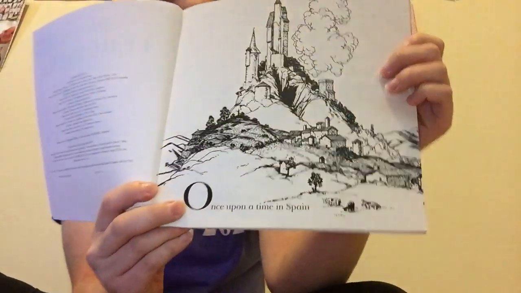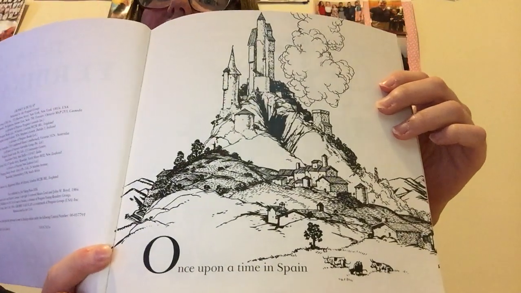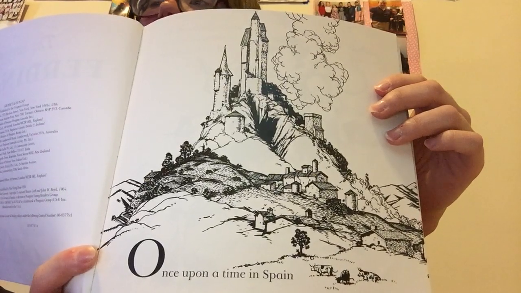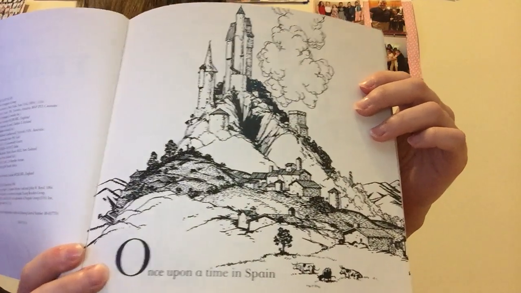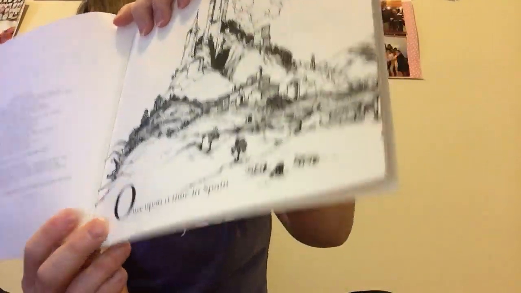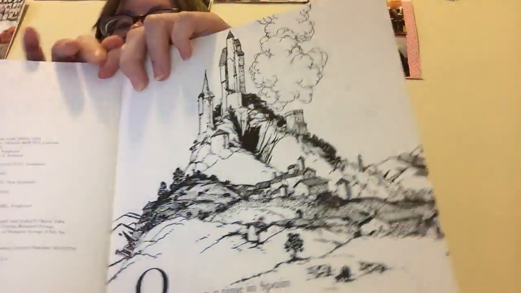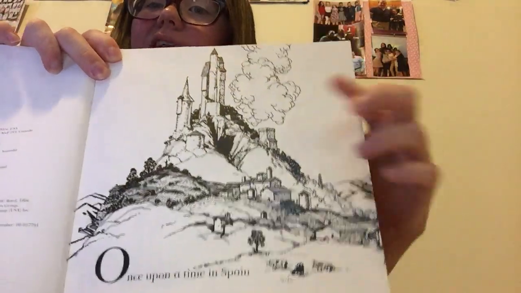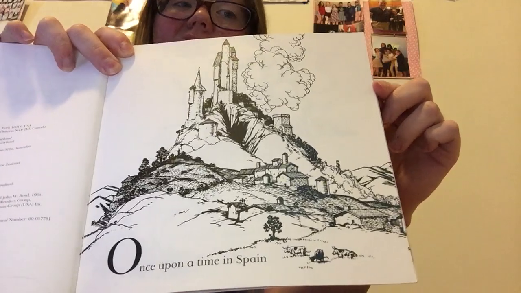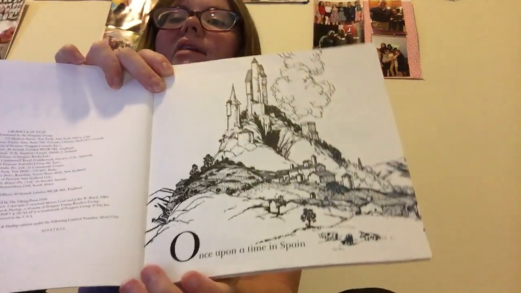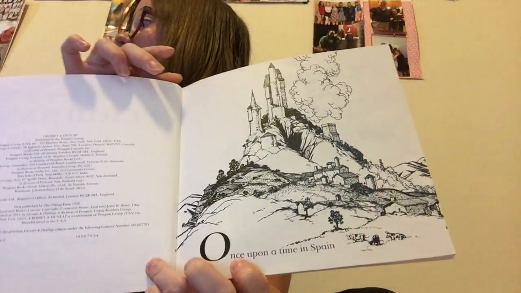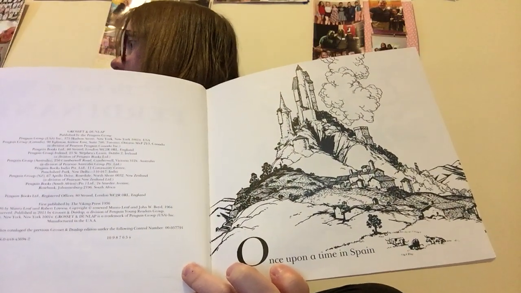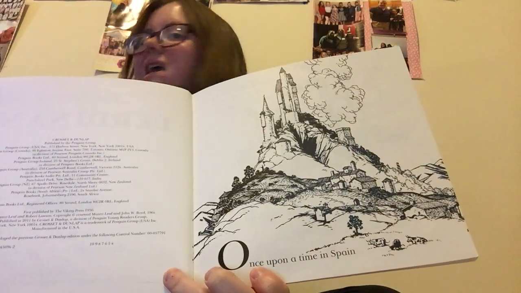Once upon a time in Spain. Do you know what Spain is? Spain is a country in Europe. Unfortunately, we didn't get a chance to finish learning about all of our continents yet, but we will, and we'll learn all about Europe. It has a lot of castles in the continent as well. So already from the first page, we know the setting of the story is Europe, but more specific, it's in Spain.